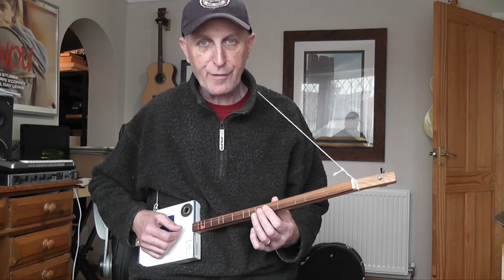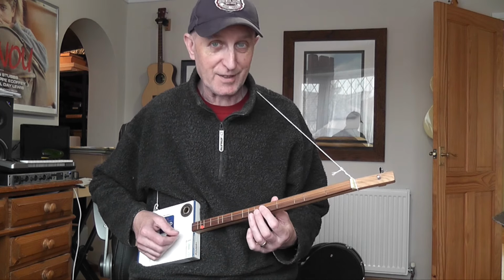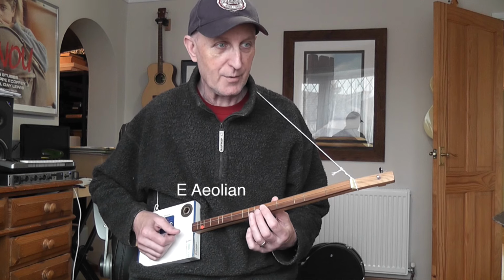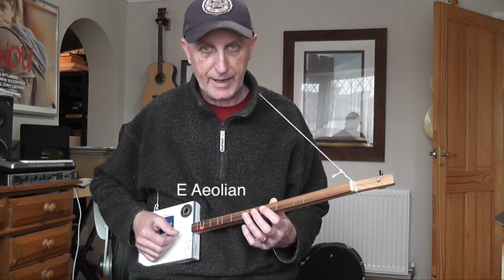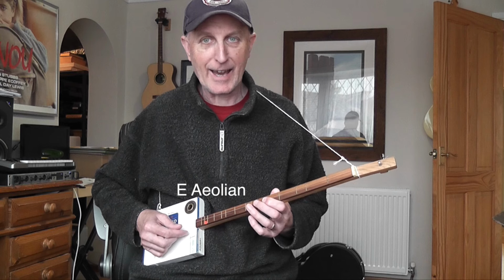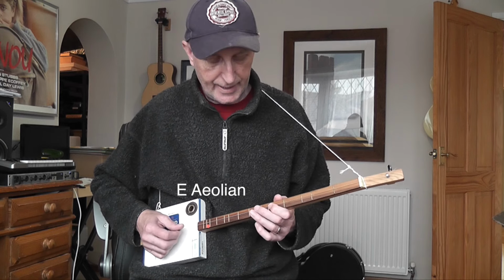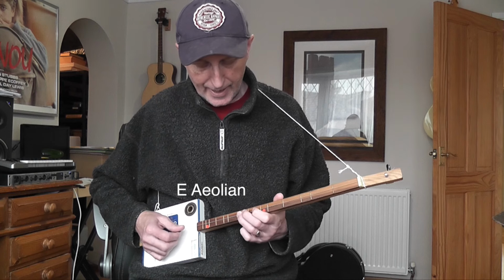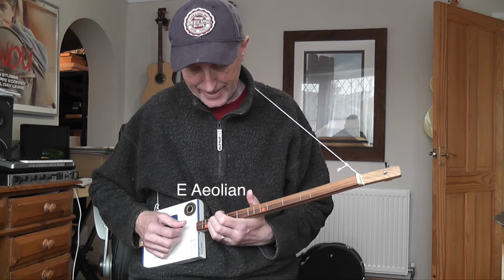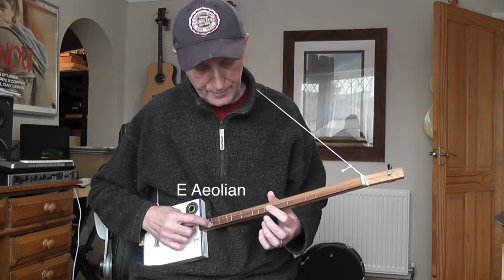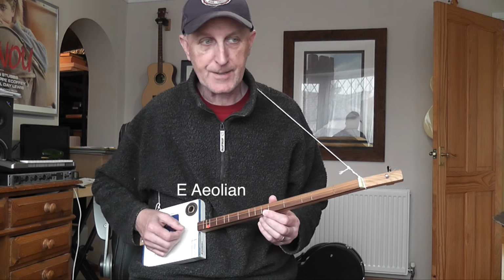If I start on fret 5, this is the 6th degree of the scale. This is the note E. And if I go from E up to E here, this is E Aeolian, another minor mode. The notes are E, F sharp, G, A, B, C, D, E. Notice I'm avoiding these 2 red spotted frets.